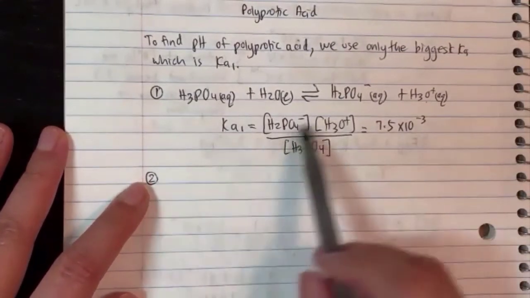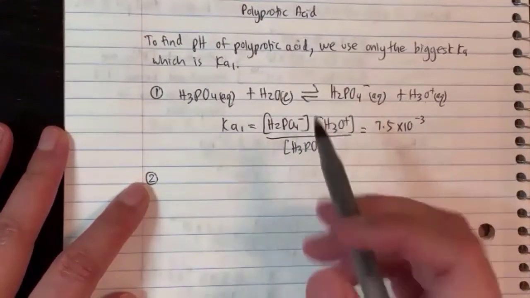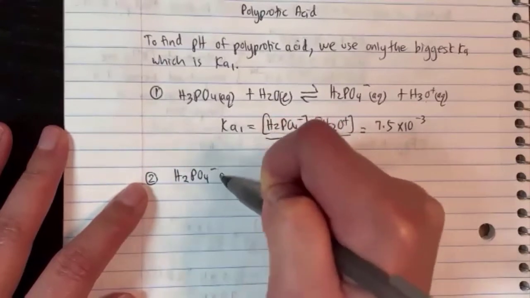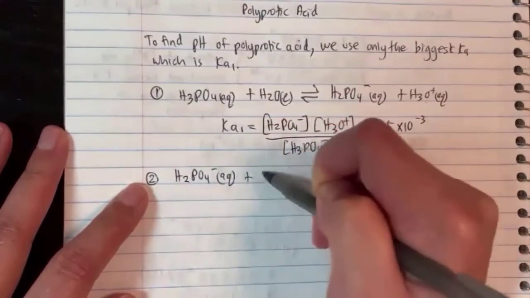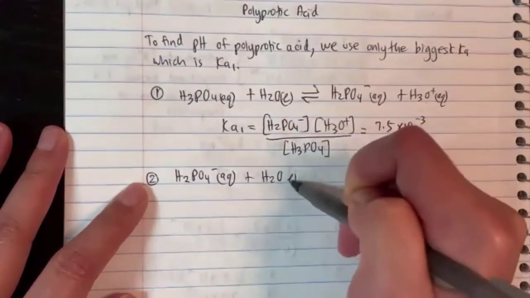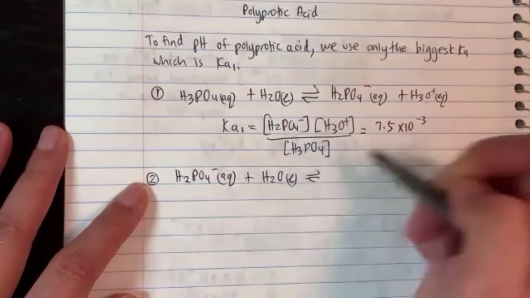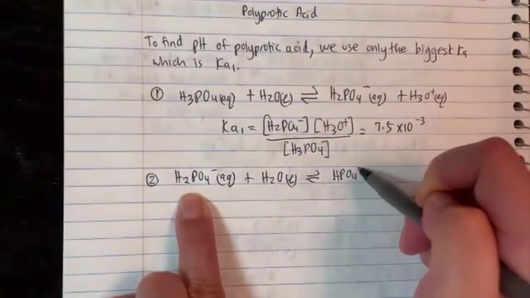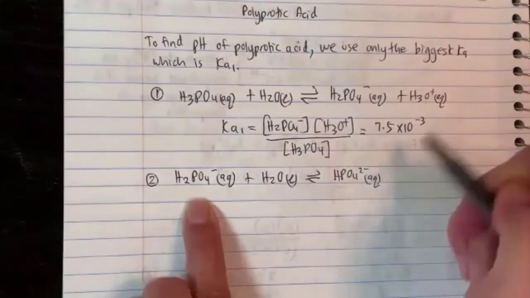How do you write the second one? You take this guy and you continue dropping another proton off. So another acidic equation, and then you split this guy, take a proton off, you get HPO4 2 negative this time.